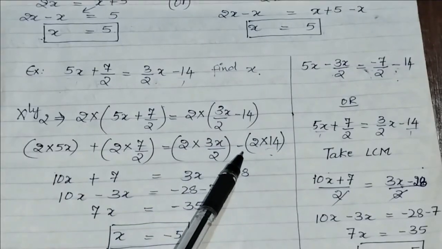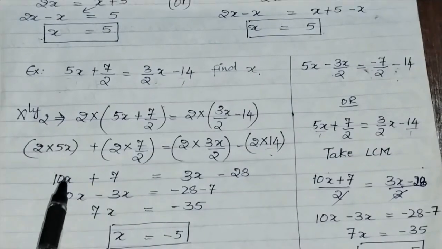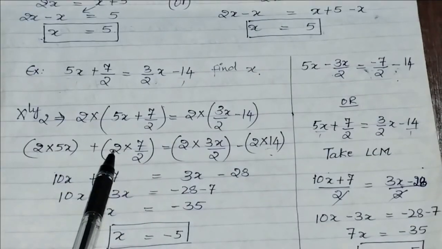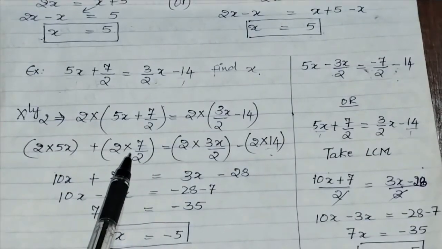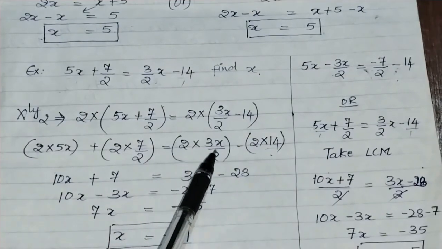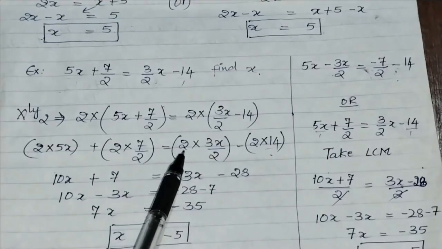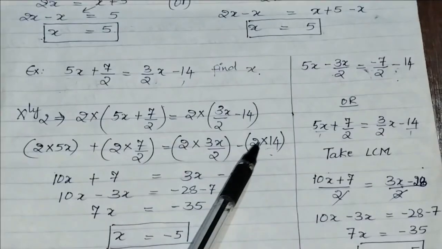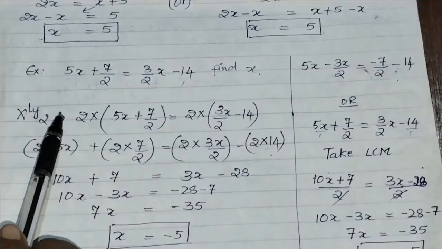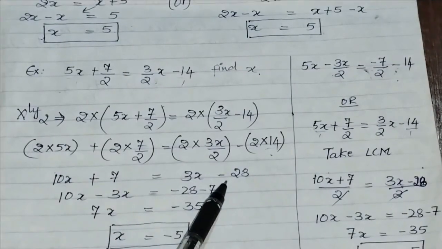Be careful with the subtraction and addition here. 2 fives are 10x, plus 2 into 7 by 2: the 2s will get cancelled with one another, one in the product and the other in the denominator, leaving 7. That is equal to 2 into 3x by 2: the denominator and numerator terms get cancelled, leaving 3x, minus 2 into 14, 14 twos are 28. So the new equation after multiplying is 10x plus 7 is equal to 3x minus 28.